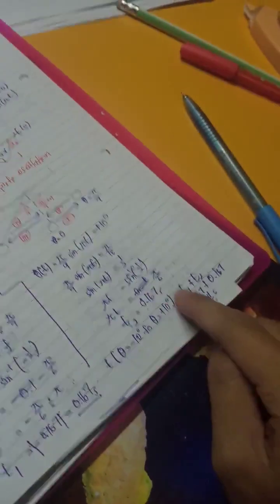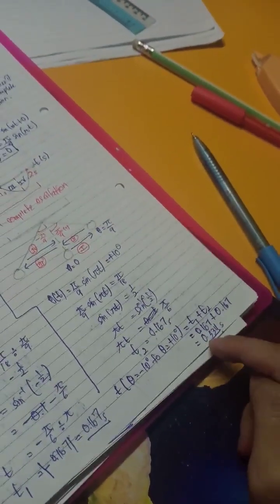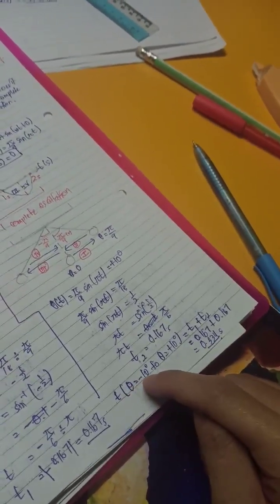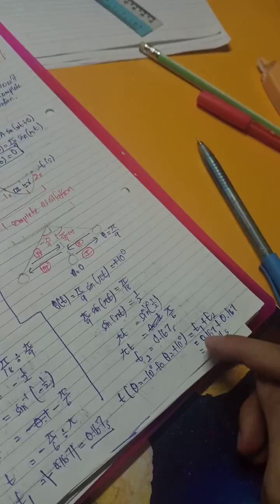So this is how it is calculated. This is how long it takes to swing from theta equal to negative 10 degrees to theta equal to positive 10 degrees.